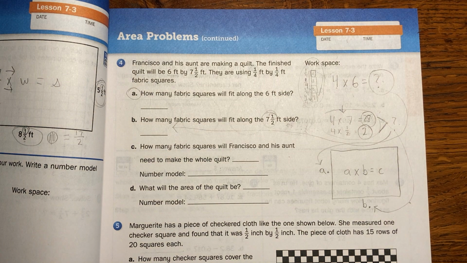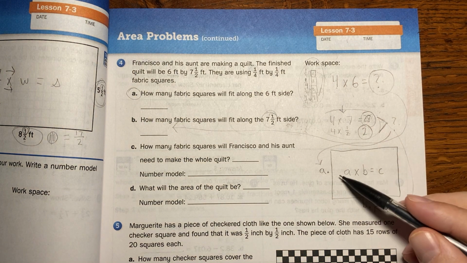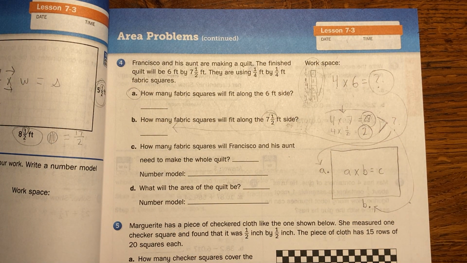Now, part C is where things get a little fun, and you might need a calculator, or you might need some lattice multiplication, whatever floats your boat. They're going to want to know how many fabric squares they need for the entire quilt. And that's where this diagram comes in. And the mistake I made when I first did this lesson was I called this the area that we were finding. And we're kind of finding the area, but we're finding the area in terms of fabric squares, but it's not going to be the area in terms of footage. Here's the good news.